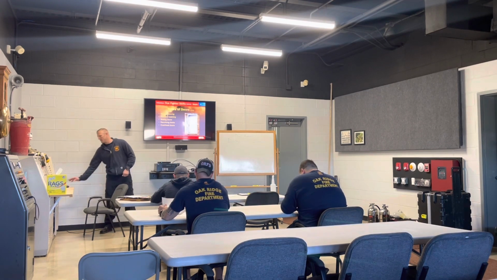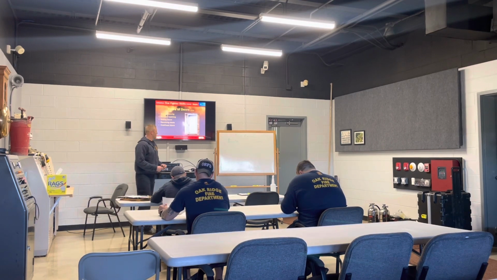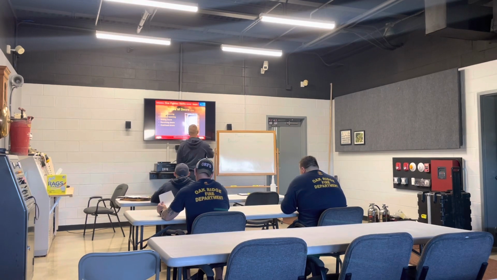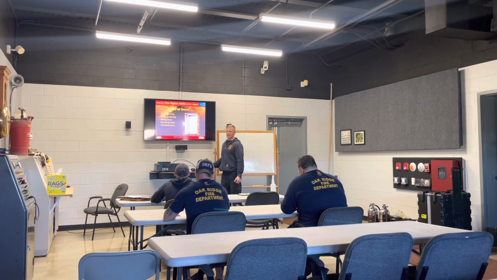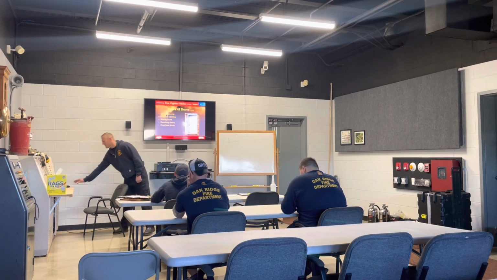Let's go back here. Corey, if we see on this door here, you don't see the hinges sticking out, what does that indicate? It's an inward swinging door. Inward swinging door. So if you see the hinges, what would that indicate? Outward swinging door. Very good.